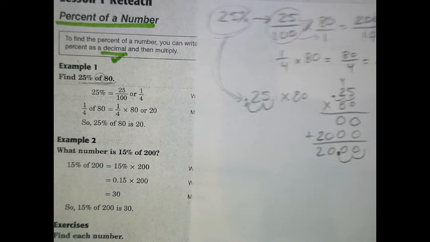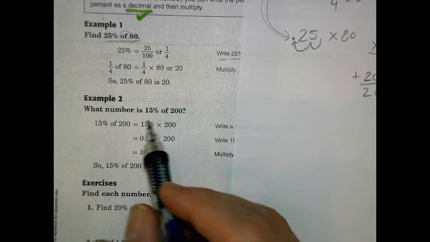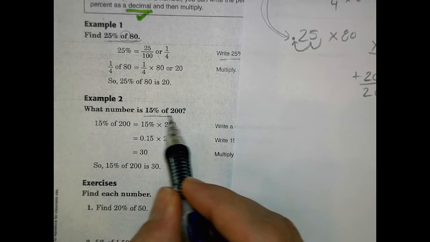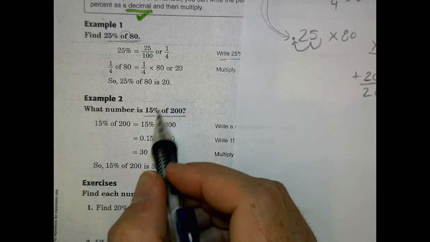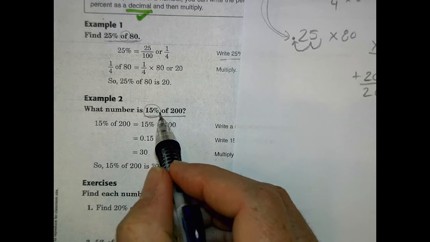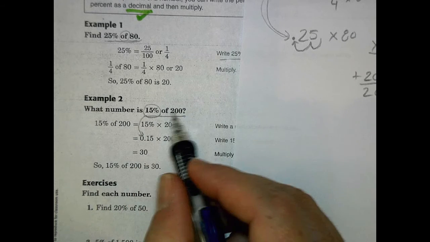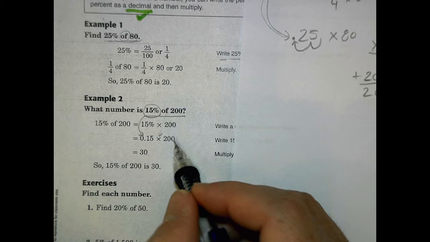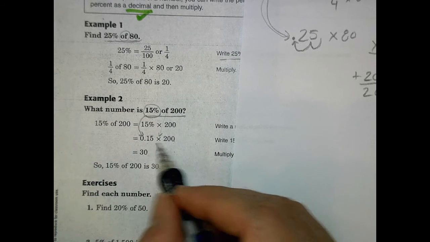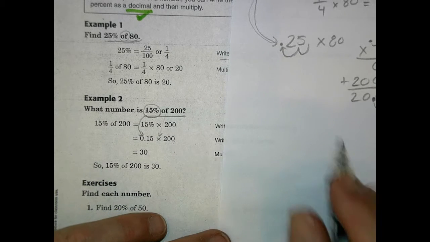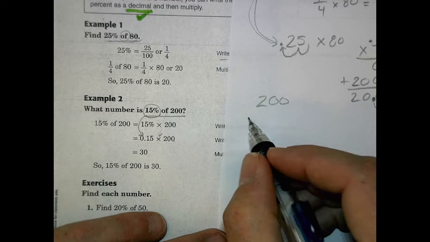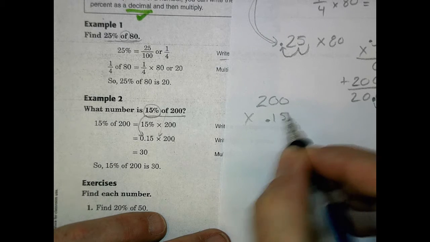Okay? One more example they gave you, I just kind of pointed out to you here, down here, example 2. What number is 15% of 200? So our percent number is 15%. You can see in this example, they're turning it into 0.15. Of becomes multiply, and 200 there. So you multiply 0.15 times 200 to get 30. And again, that's 200 times 0.15.